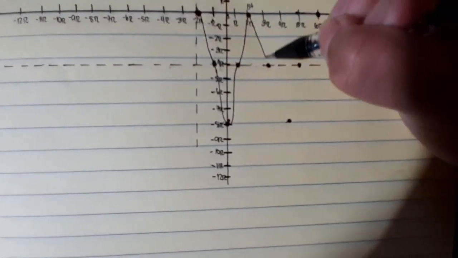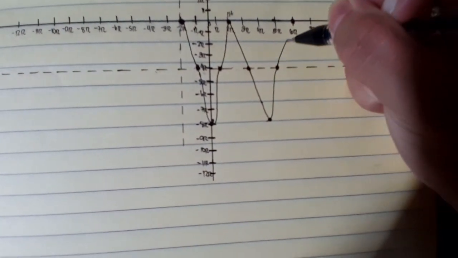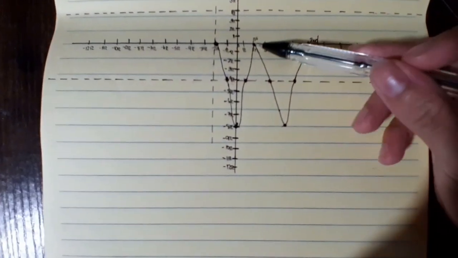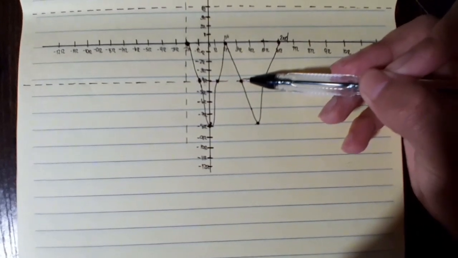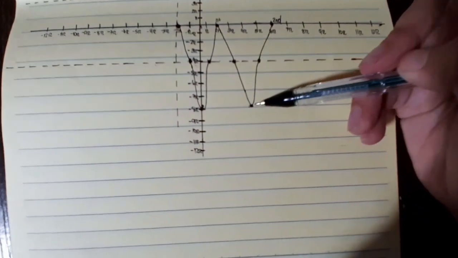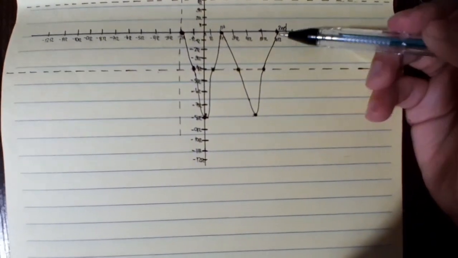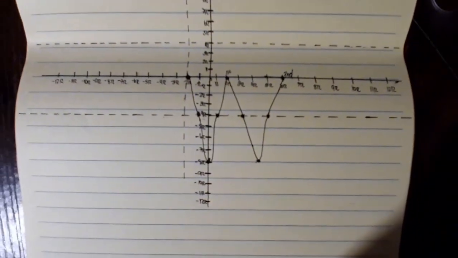So, connect natin. So, yan. Ito yung second cycle natin. Yung point natin sa second cycle is 2 pi and 0, 3 pi and negative 4 pi, 4 pi and negative 8 pi, 5 pi and negative 4 pi, and 6 pi and 0. So, yan yung graph natin sa cosine.